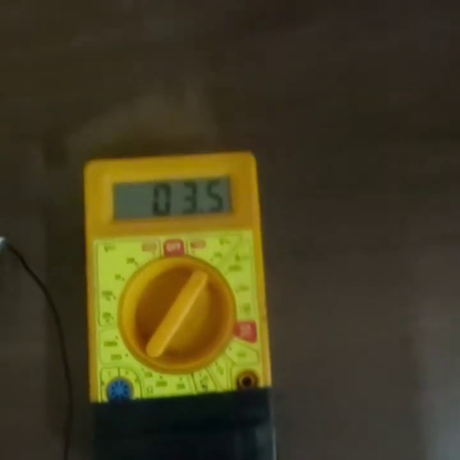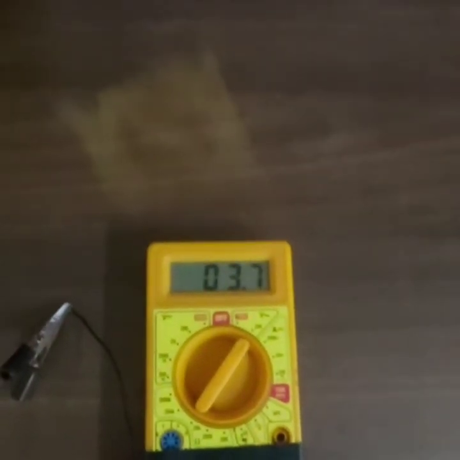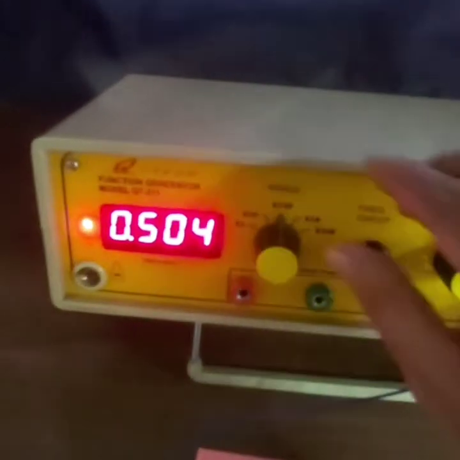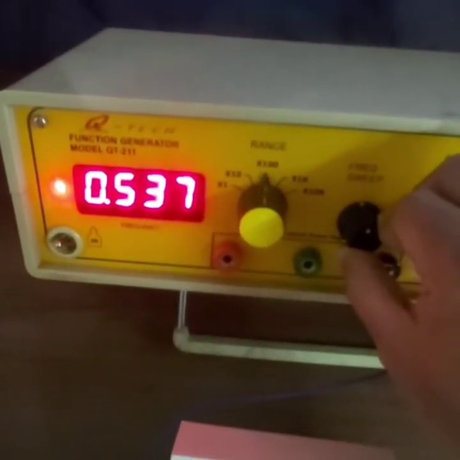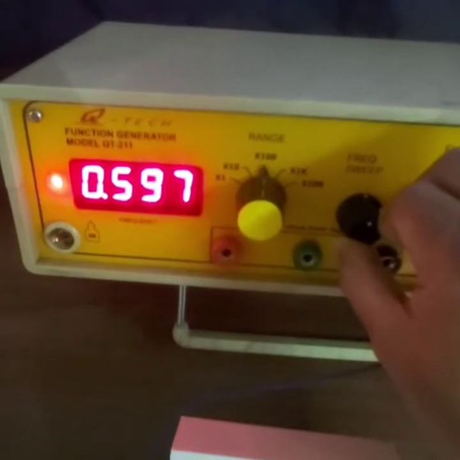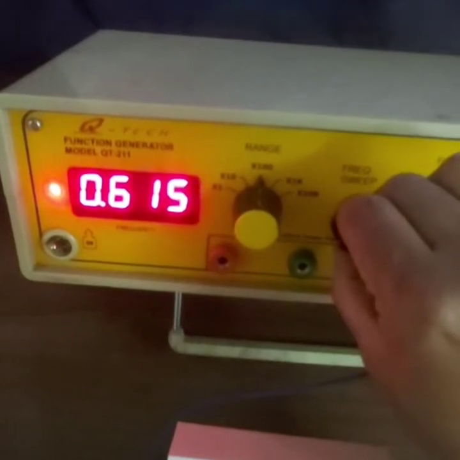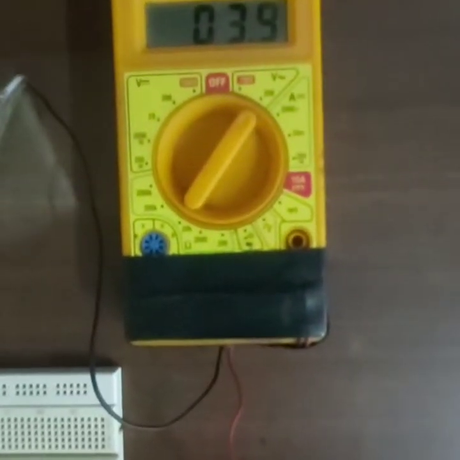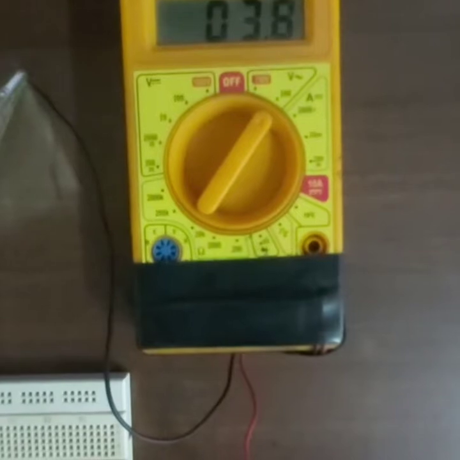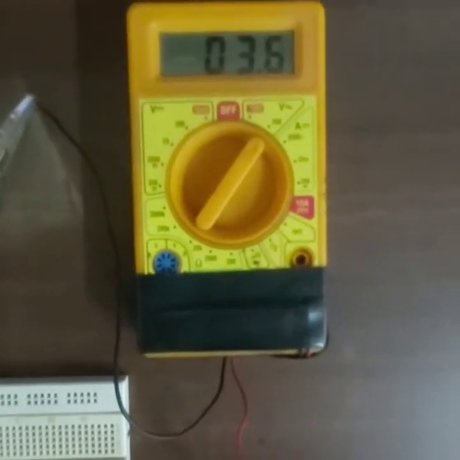Note down the voltage. 3.7. Then 600. Okay. Again the voltage is fluctuating. The minimum value is 3.4. You can write this reading as 3.6.